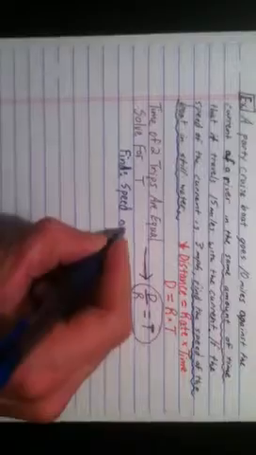Alright, and what are we finding? We're going to find the speed of the boat when it's in still water.